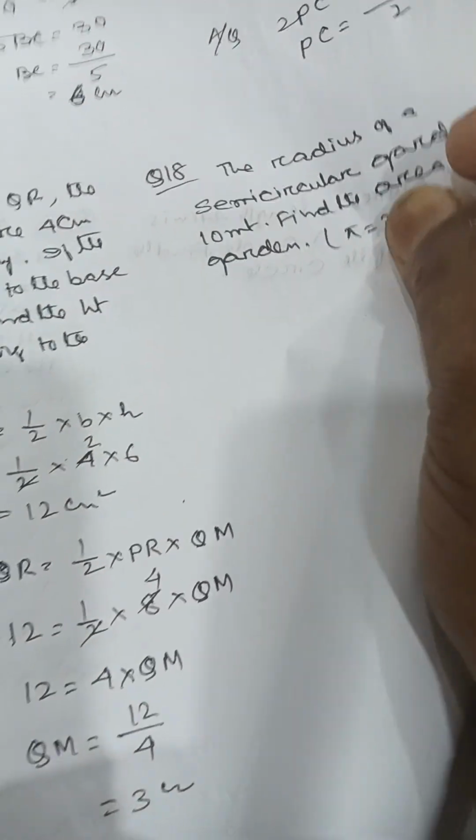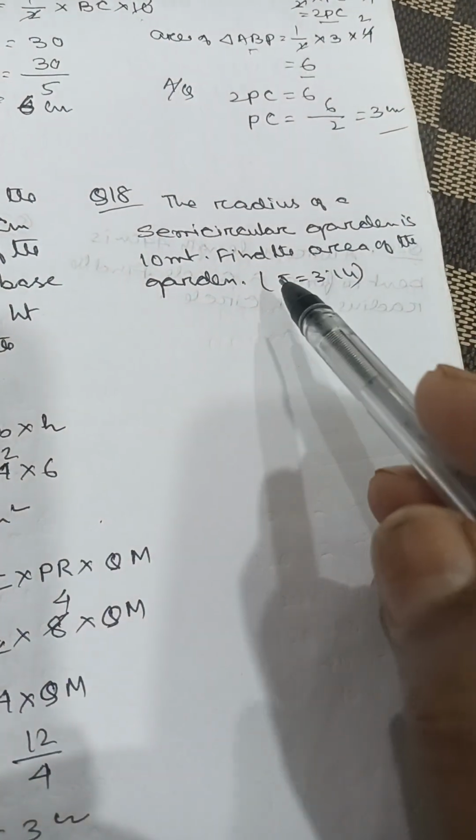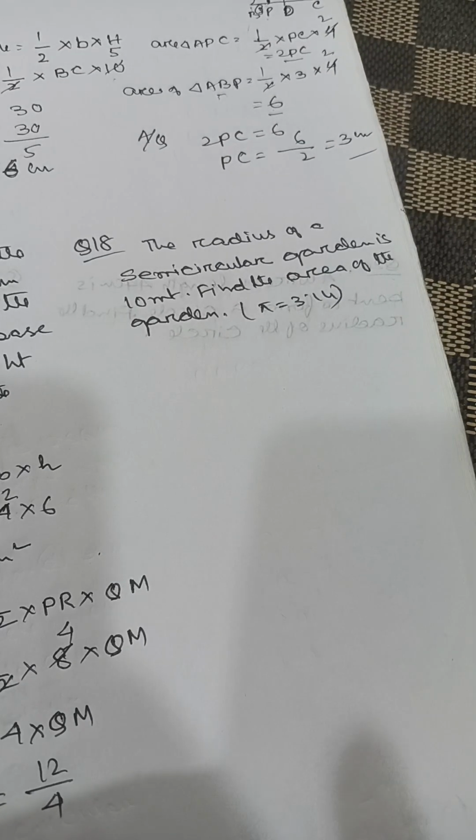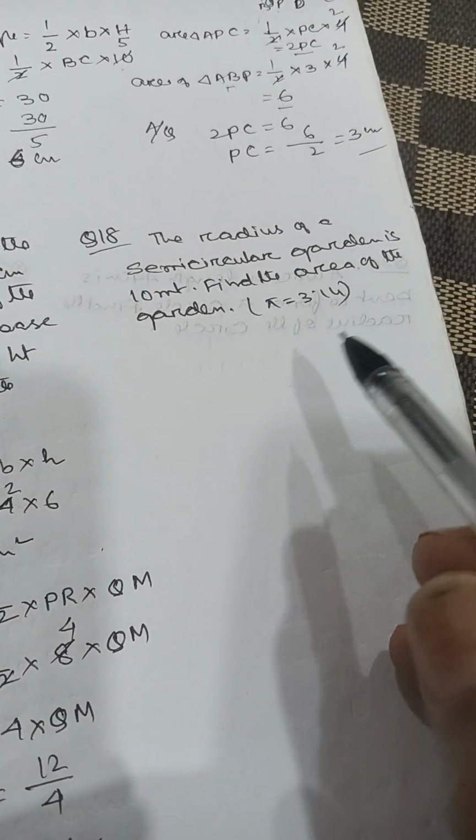Now question number 18 is radius of a semicircular garden. Okay, it is not clear, that's why I stopped here.